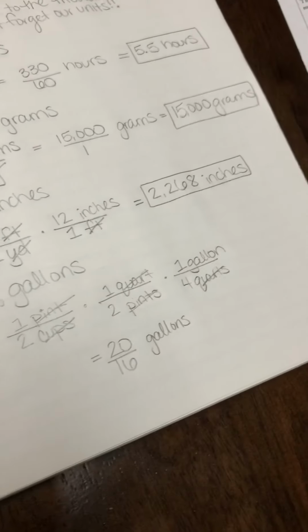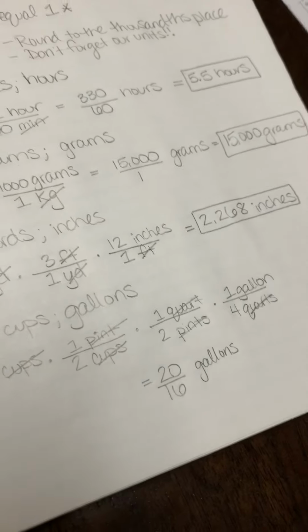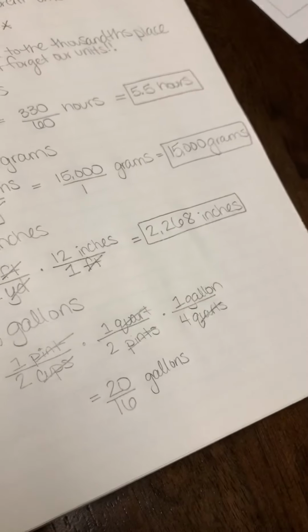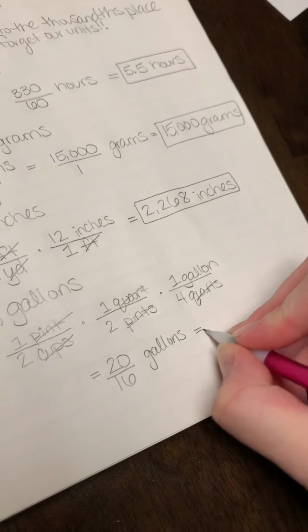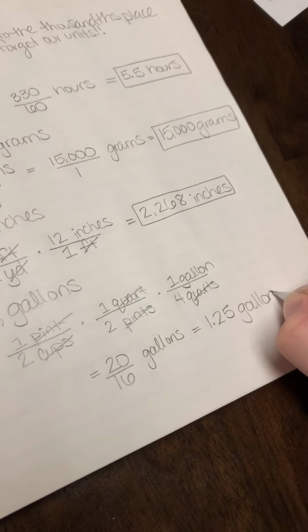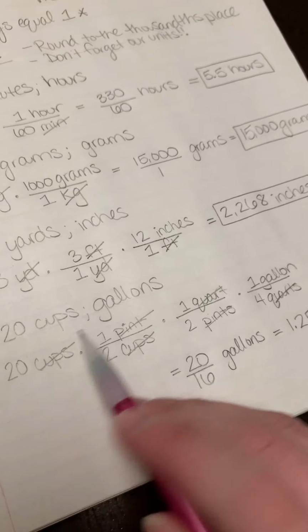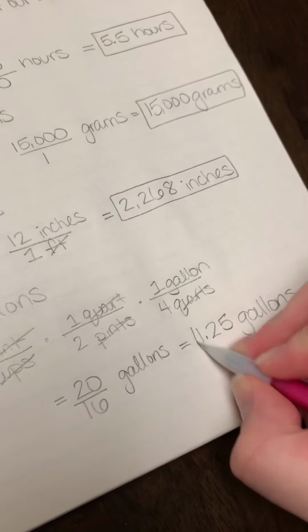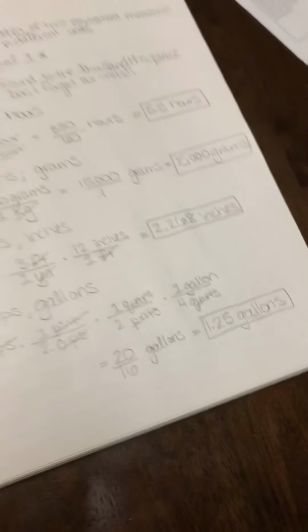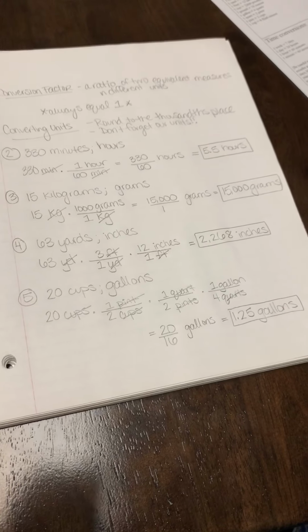Now again, I said you can round, so 20 divided by 16 gives me 1.25. So 20 cups converted to gallons is 1.25 gallons. And that is converting units.